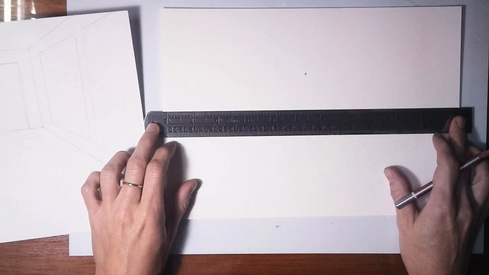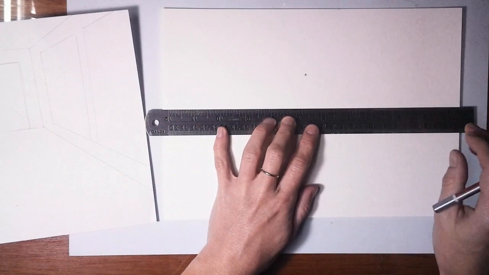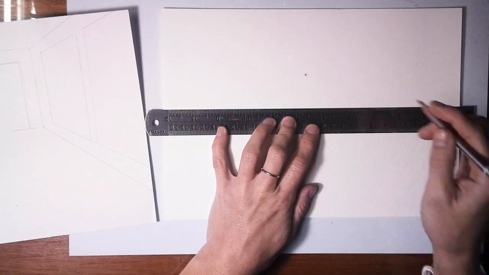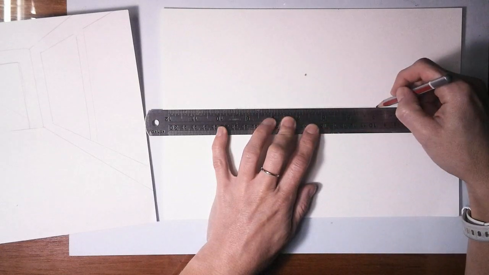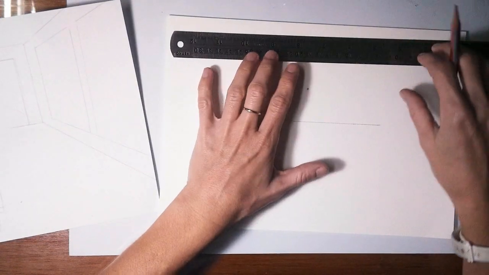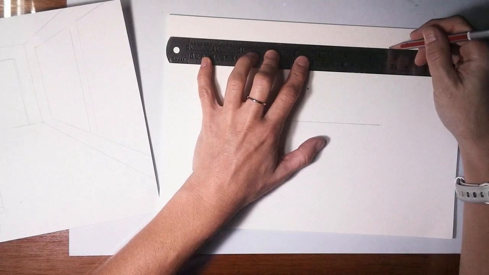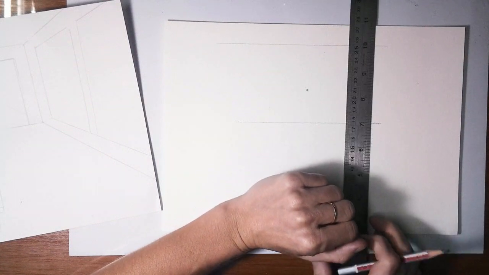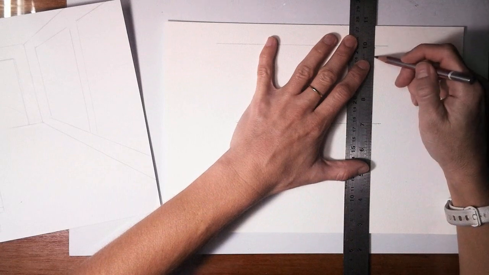So I'm going to put my ruler about halfway down my paper and make sure that it's parallel to the top and the bottom as much as you can. There's no rhyme or reason to how big your room should be. So you'll draw the bottom of your room, the top of your room. Okay, and then make sure that the sides of your room are parallel to the sides of your paper.